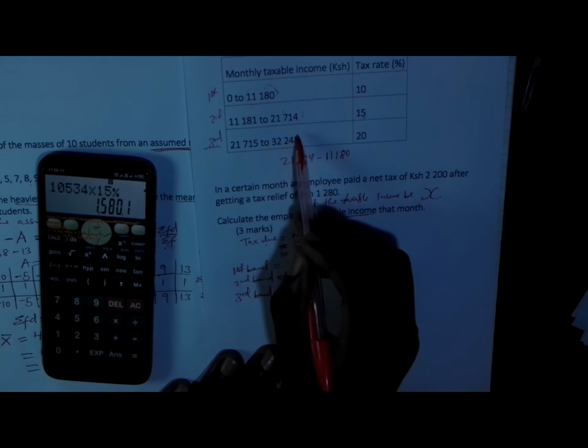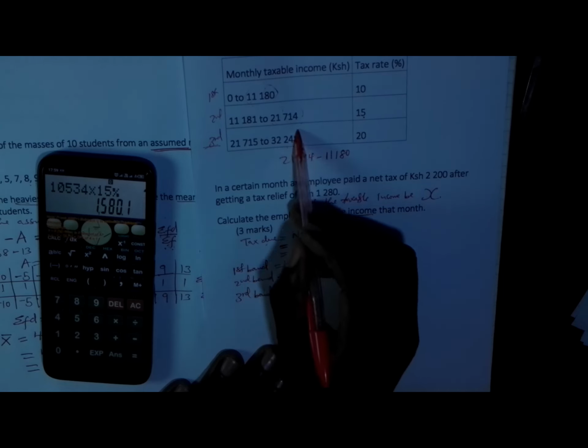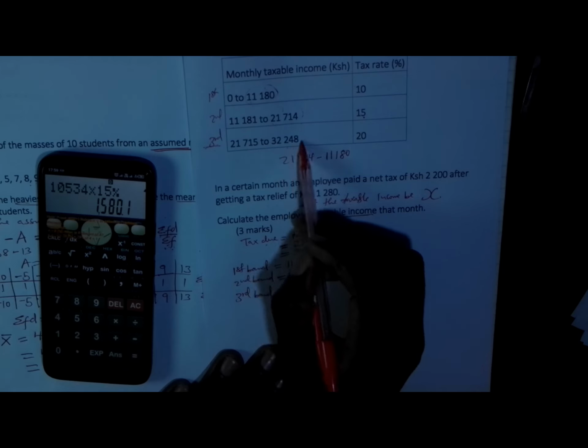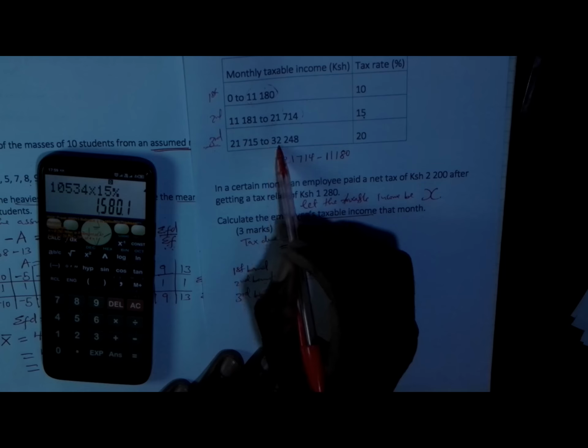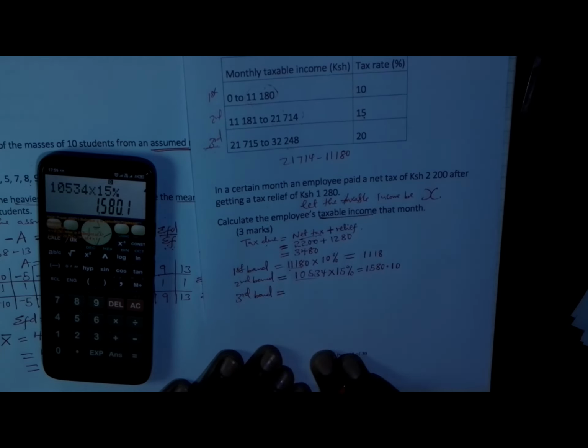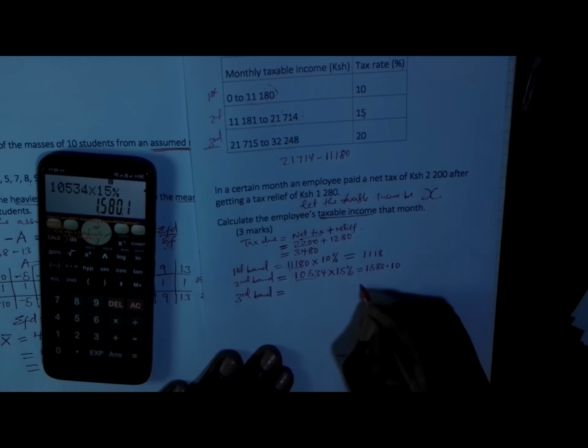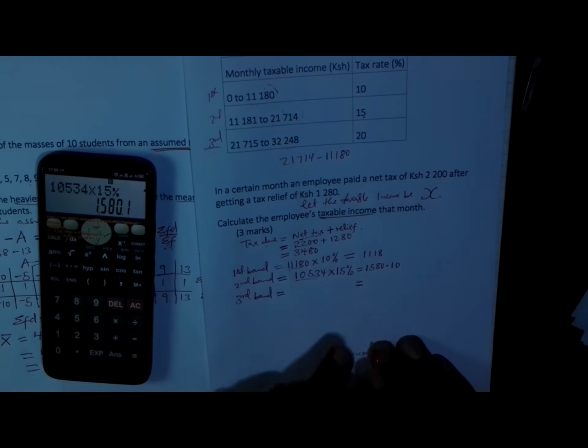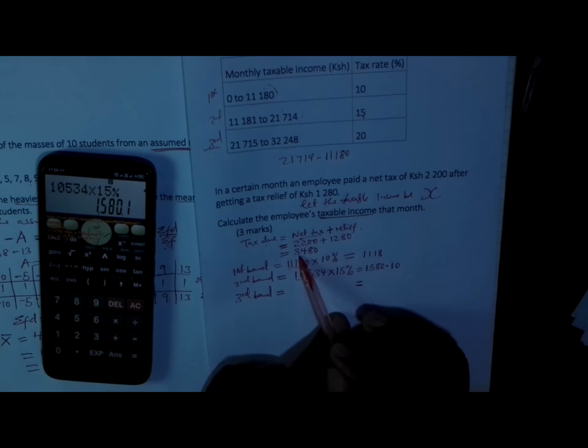Presumably, the income did not reach up to that point, so it reached a certain amount. In our case, the total was 3480.